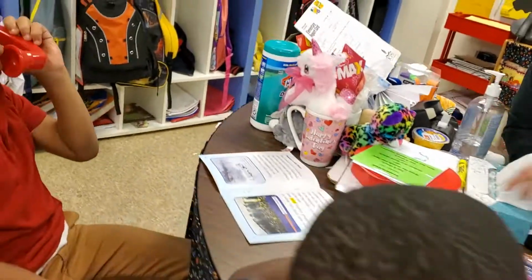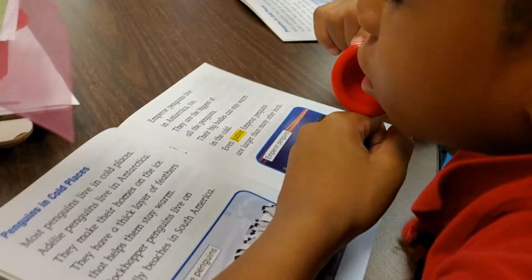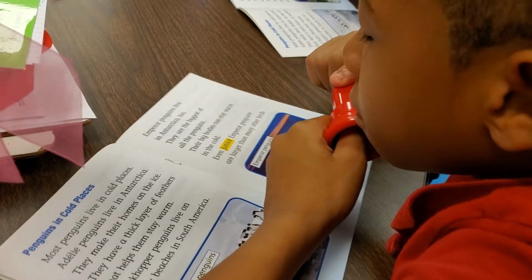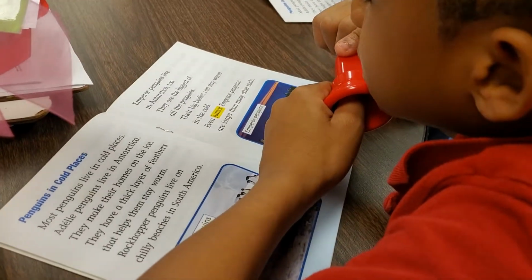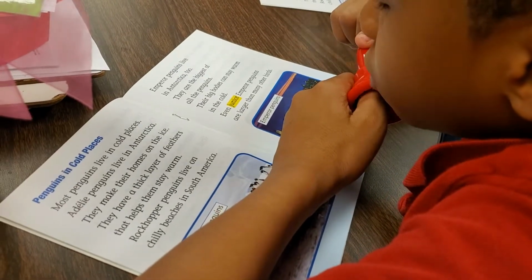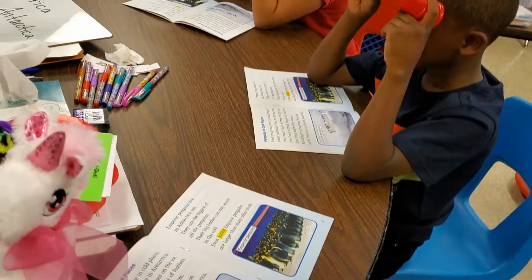All right, Taj. Read for me right here. Antarctica too. They are the biggest of all the penguins. Their big bodies can stay warm in the cold. Even junior penguins are larger than many other penguins. Awesome job. You all did an awesome job.